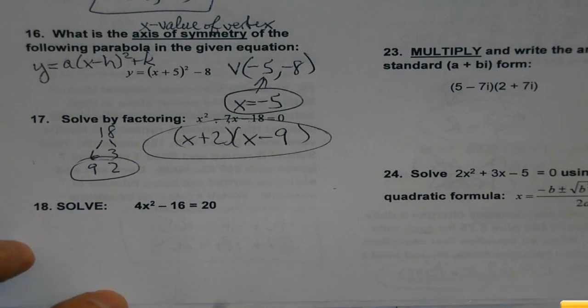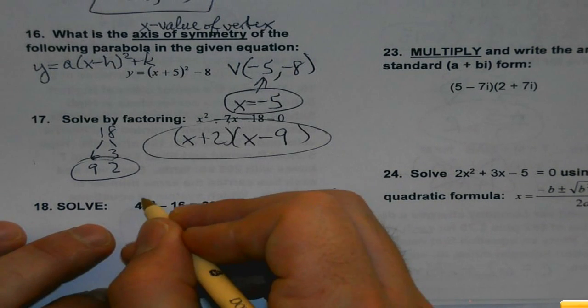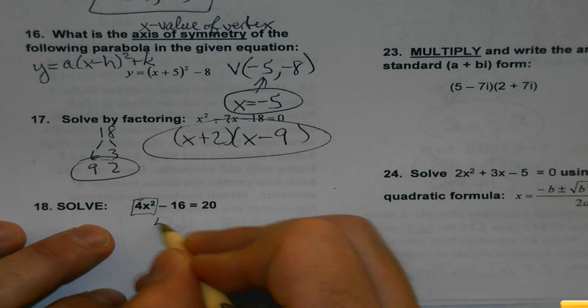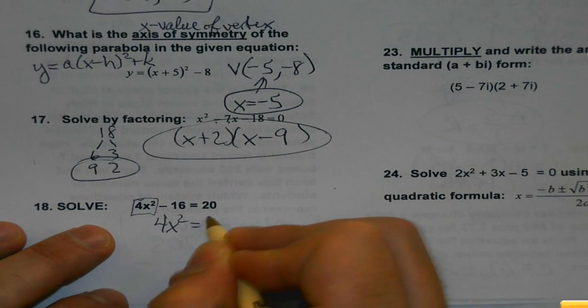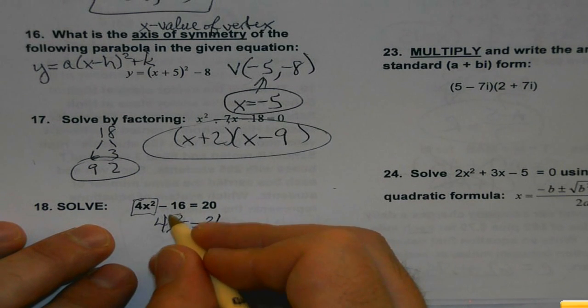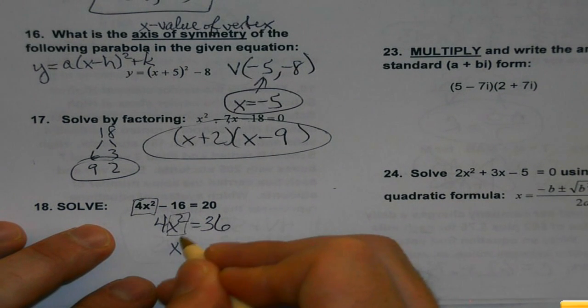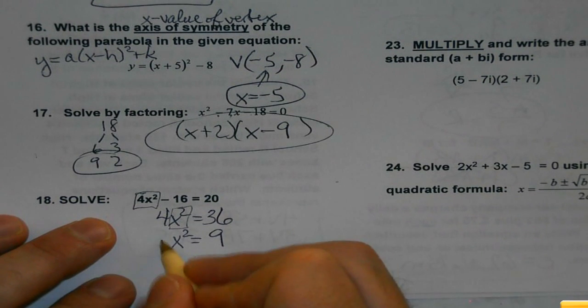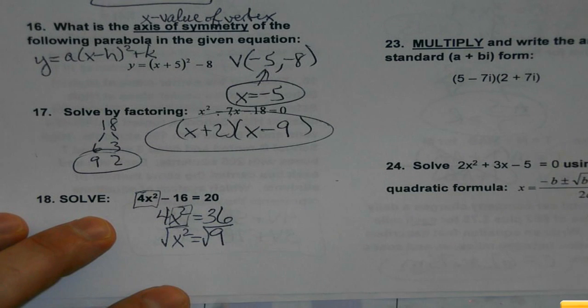18, when we go to solve. Again, in a situation like this, I would isolate. So I'd add my 16 over. I'd divide by 4, because again, I'm trying to get my x squared term by itself. Now, here's the biggie.